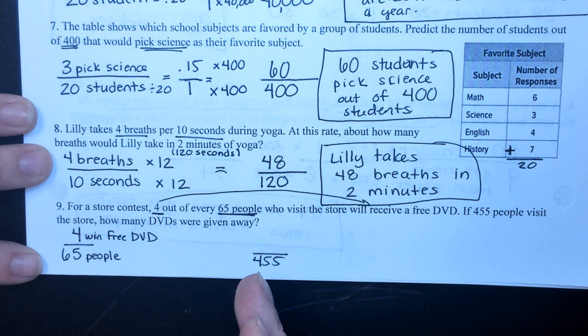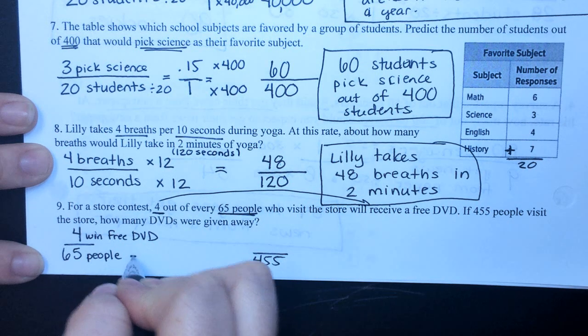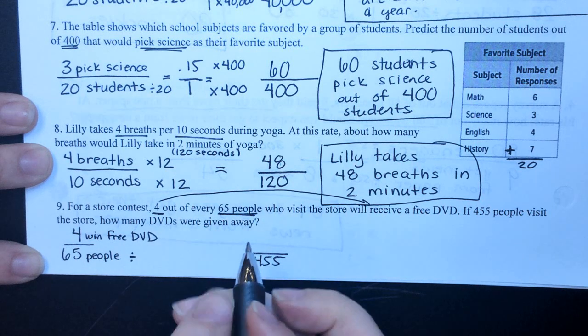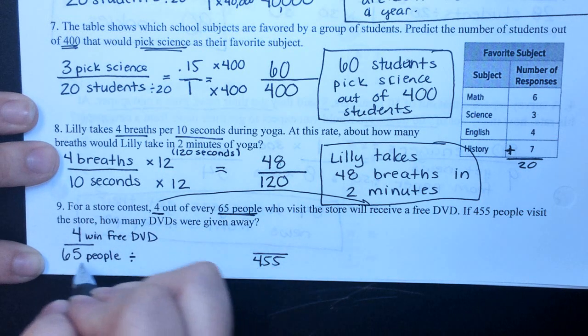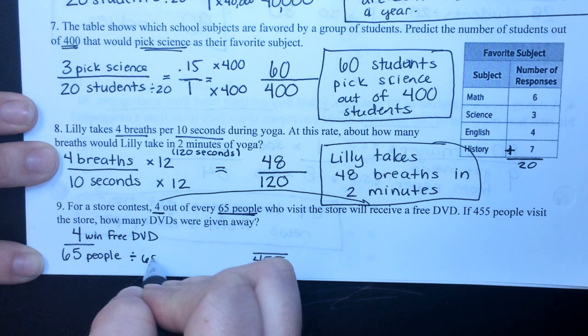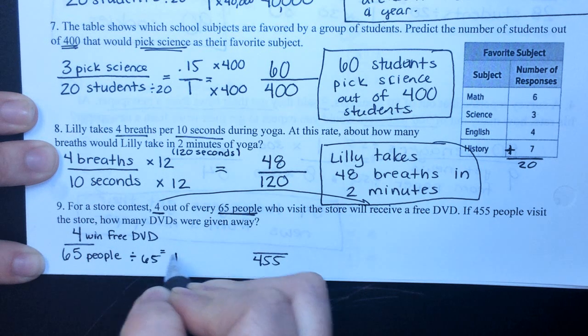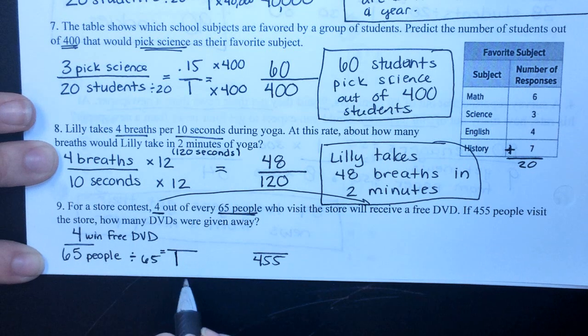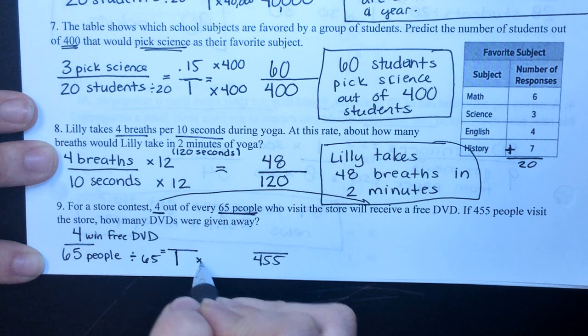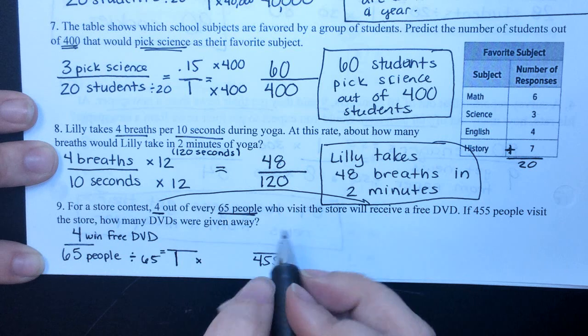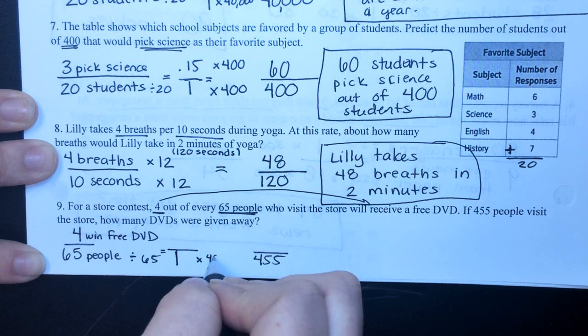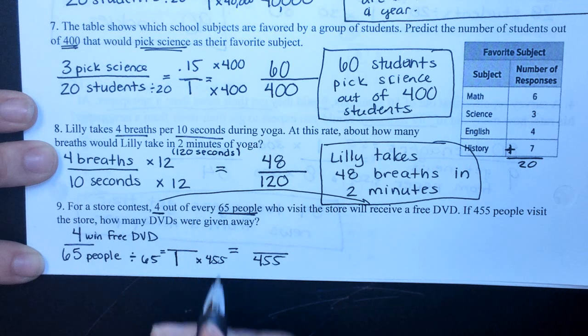I want to make it 455, but before I jump to this really big number, I want to make it something super simple. What number have we been changing all the other problems to? 1. So how would I make 65 into 1? I would divide by? 65, because 65 divided by 65 is 1. So I get 1 on the bottom. Once I have 1 on the bottom, what can I do to make it 455? Multiply by 1 times what? 455.